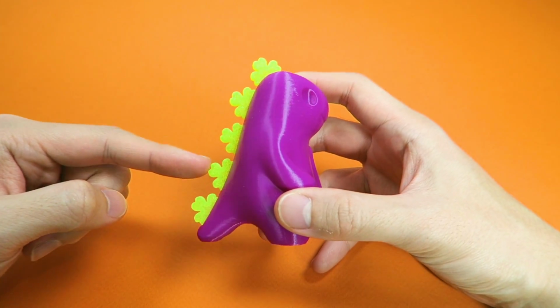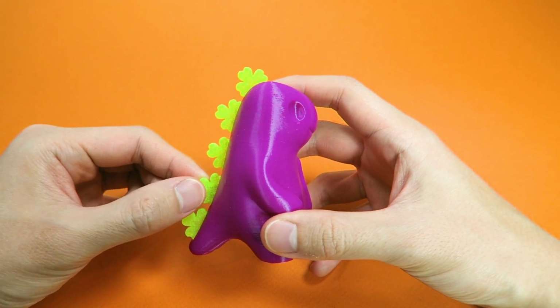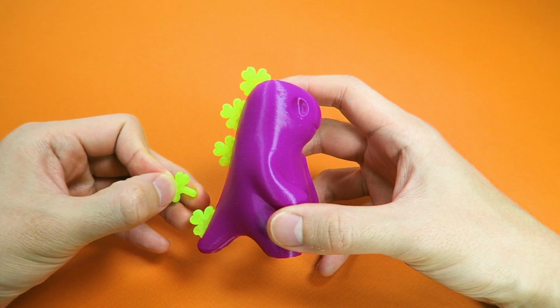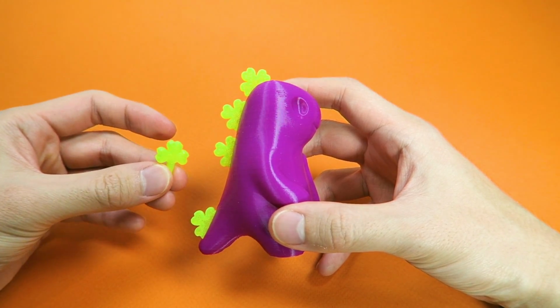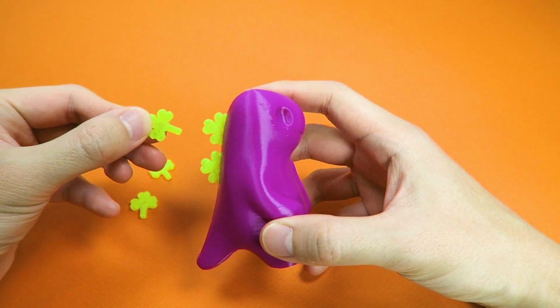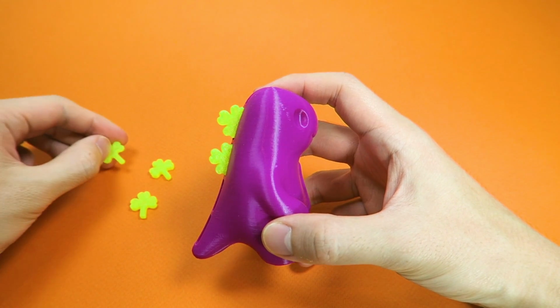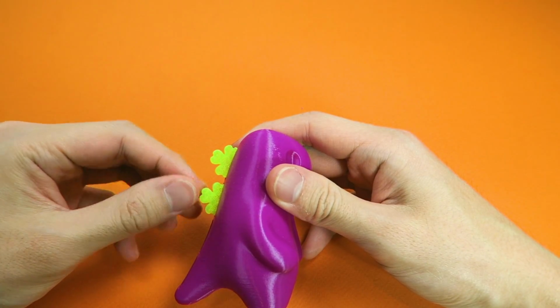Eeny, meeny, miny, mo. Alright, let's go with this. Oh no, this is a 3-leaf clover. Alright, I lost on the first try. What? Oh my gosh. Alright, it's one of these two. Alright, I have to get it on this one.